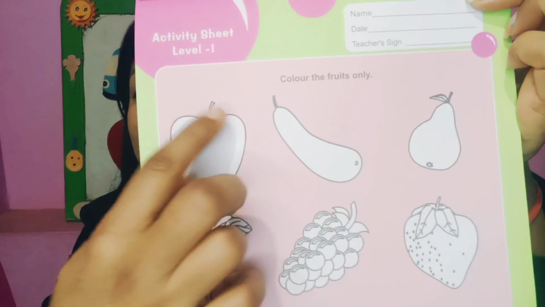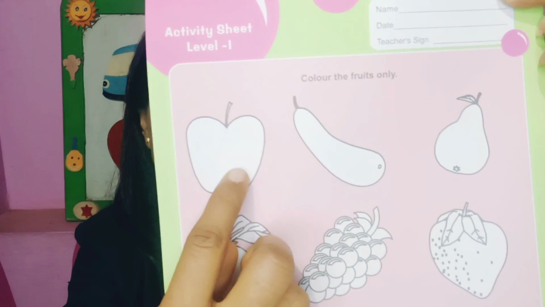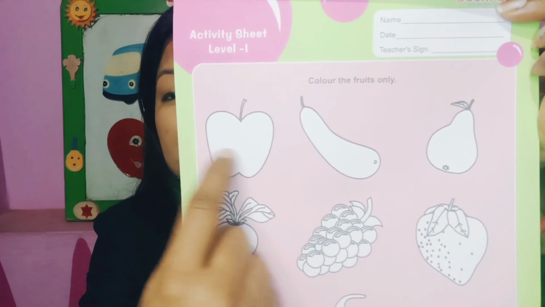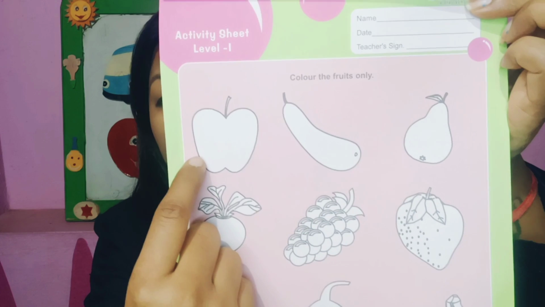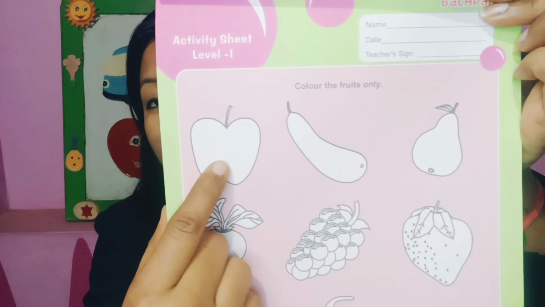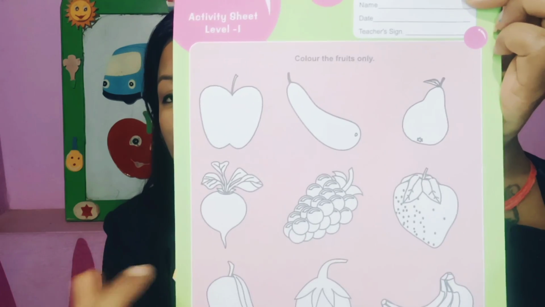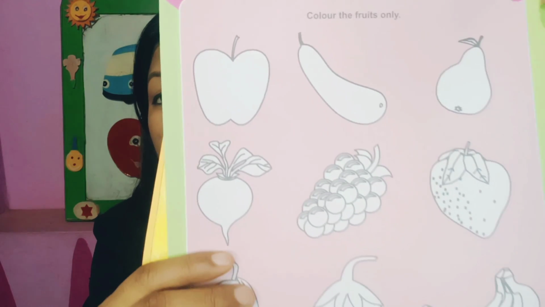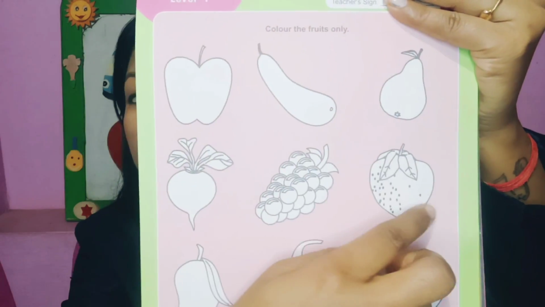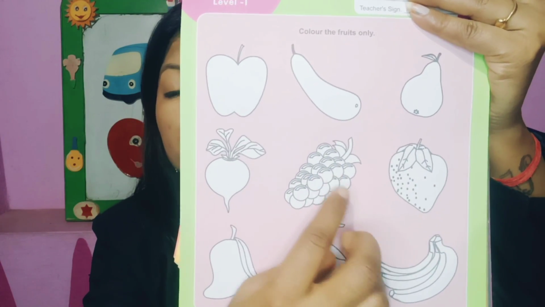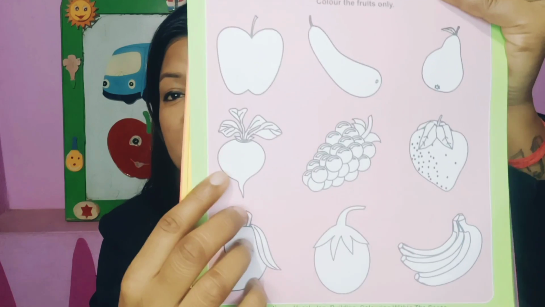Okay, so let's see the first line. This is apple, pumpkin, and this is pear. In all these, which are fruits and which are vegetables? So apple and pear are fruits, so you have to color those both only. After that, let's talk about the next line. There are two fruits, strawberry and grapes, so you can color those. This other one is a vegetable's name.